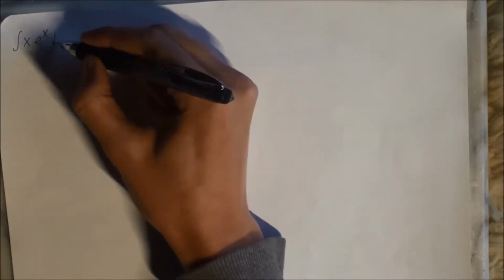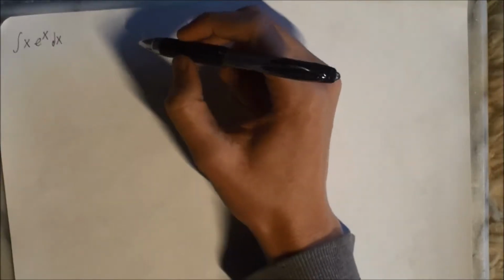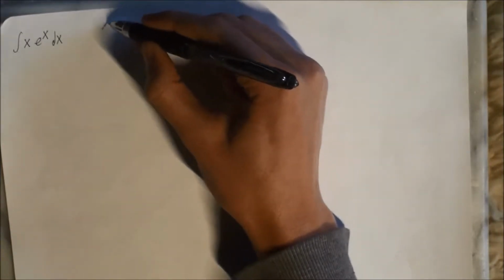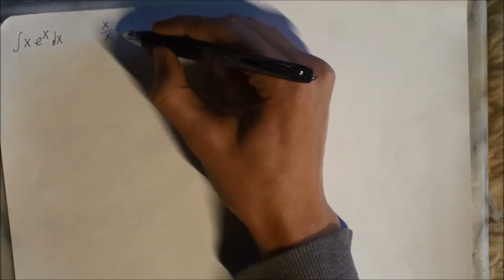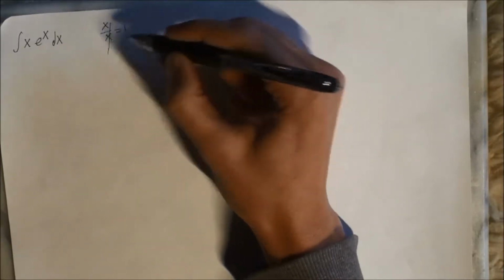So here's a pretty hard calculus problem that a lot of people have trouble with. I'm just going to go over how to solve this real quick. So the first step: we all know, from elementary algebra, that when you have x over x, that equals 1.